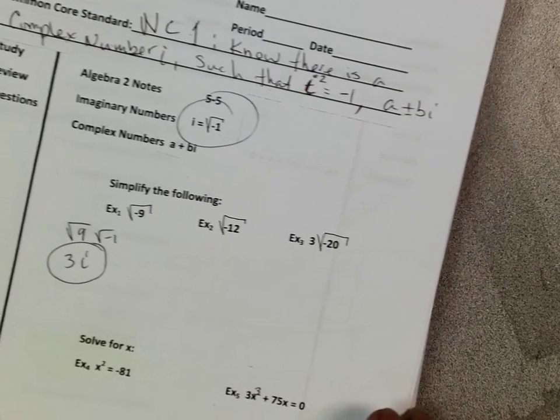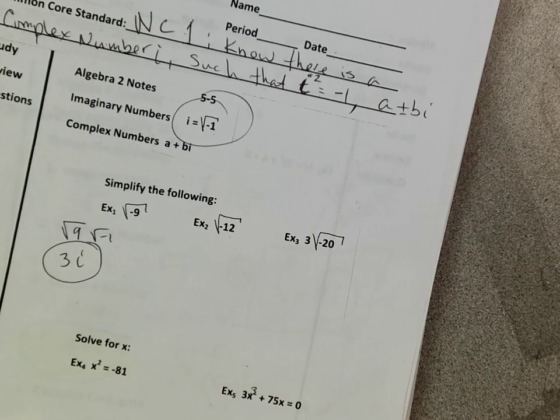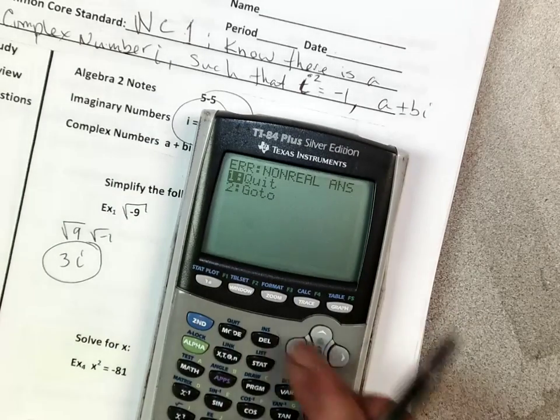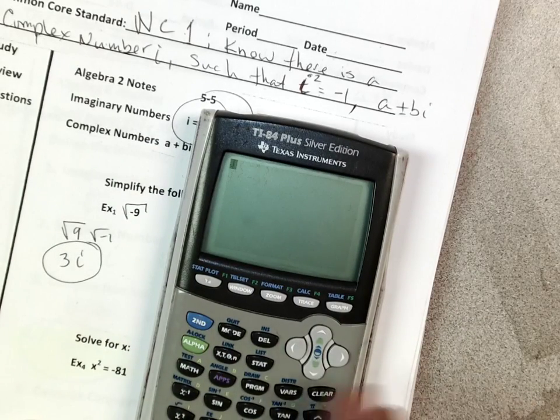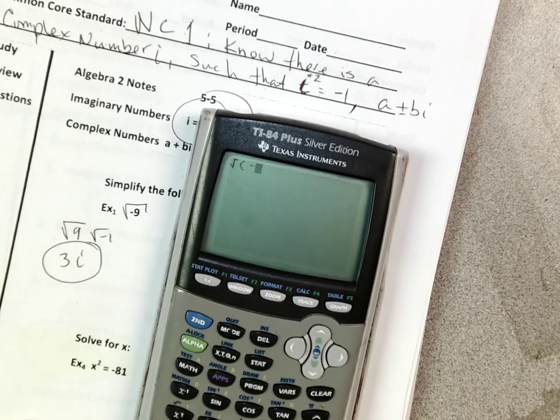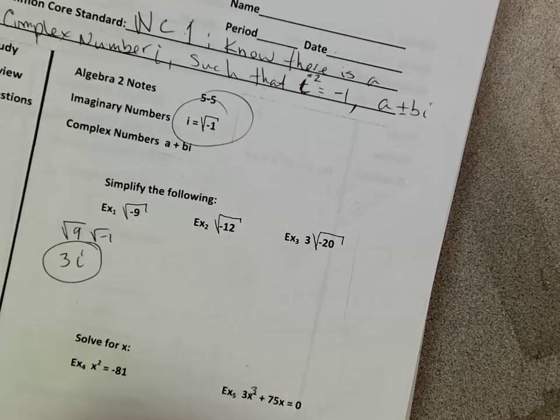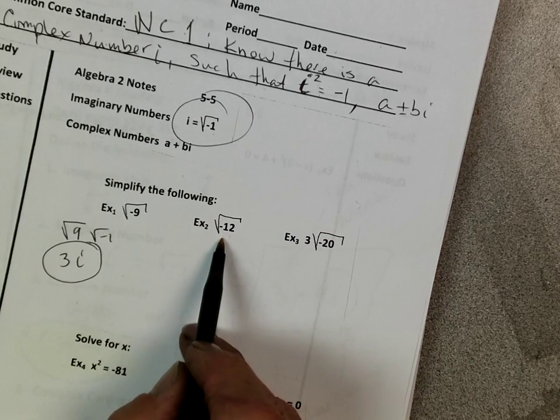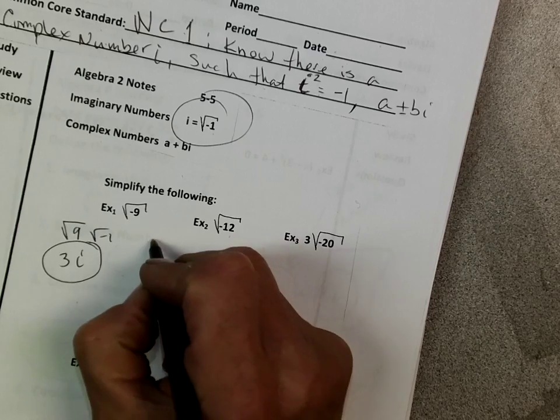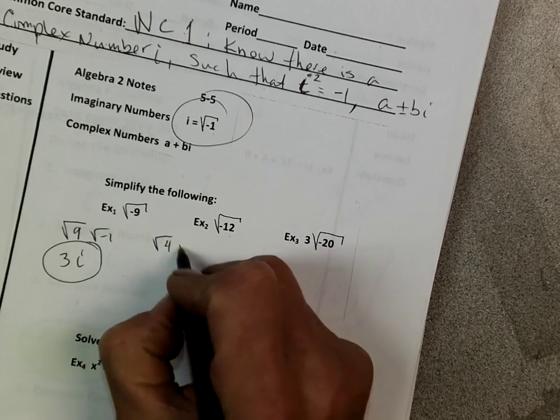Okay, example 2. Same thing. If I tried to use my calculator, clear that, quit. If I tried to do the square root of -12, it's not going to work. It says non-real. It's not real. You can't do it. So how do we do this? Well, I'm going to break it up into 3 different parts. One, square root of 4. I'm going to go to the square root of 3.